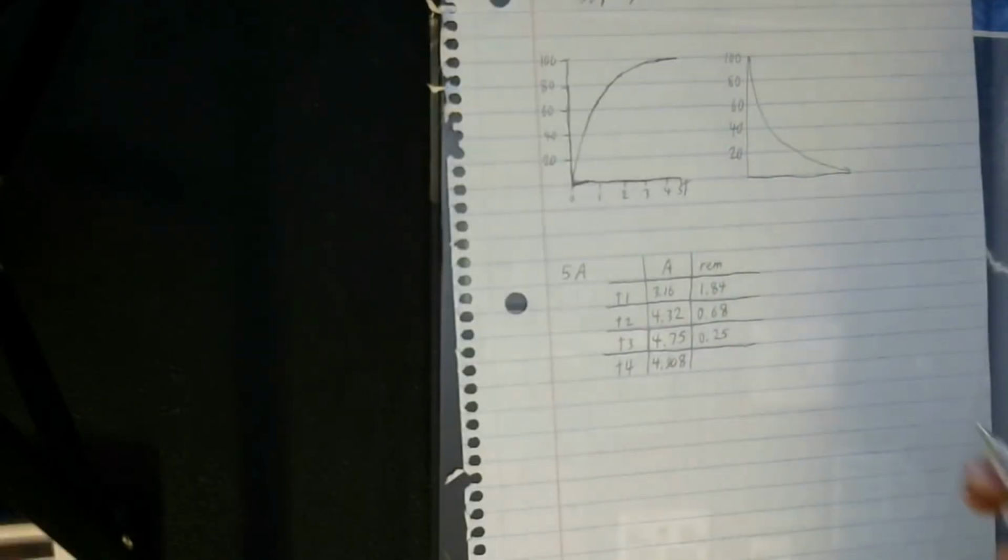Okay. Plus 0.25, right? You want to add it to your previous amperage from the previous time. Damn it, I keep wanting to add it to my remainder. So plus 4.75. Yep. And that's going to give us 4.908. So 5 minus our answer is 0.092.